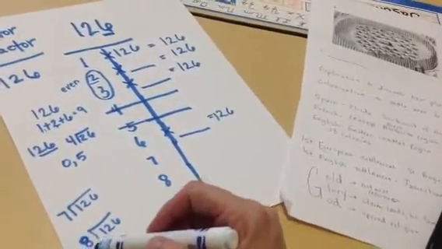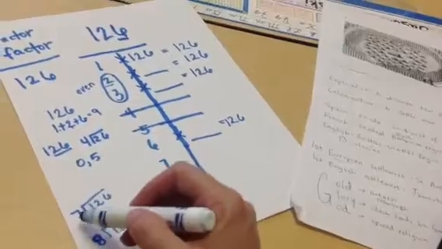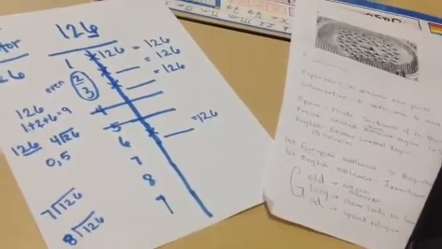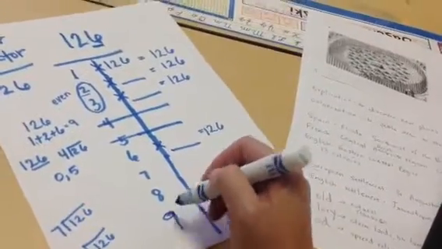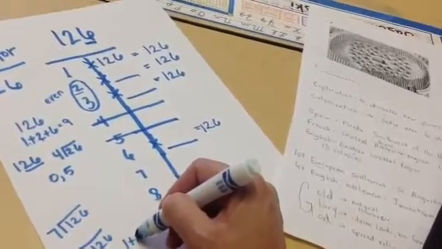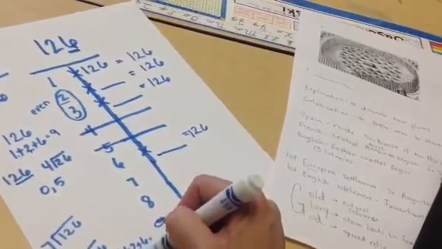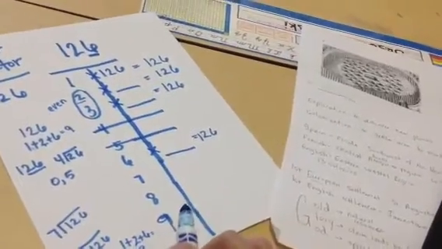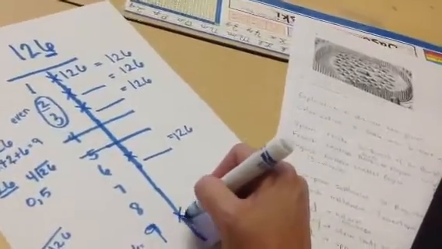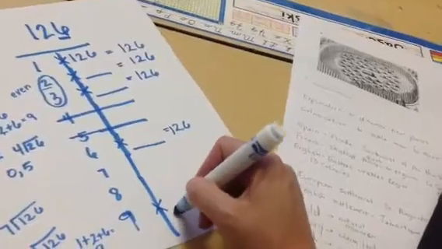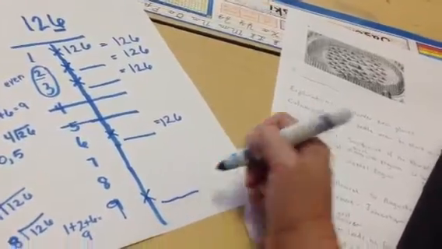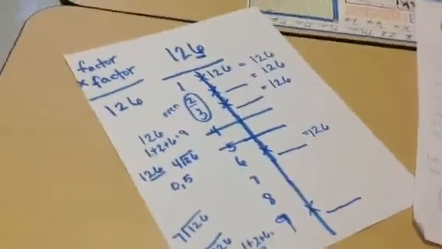8 goes into 126 evenly, and 7 goes into 126. Or maybe I said that wrong. Now remember, 9 is the sum of all the digits. 1 plus 2 plus 6, and that does equal 9. So 9 can go into 9, so 9 can go into 126. Okay? So that is kind of on.